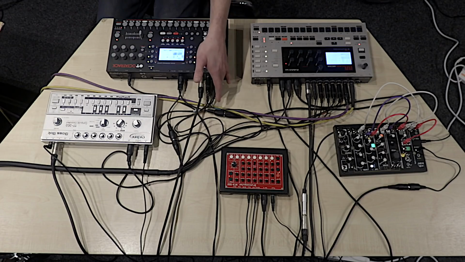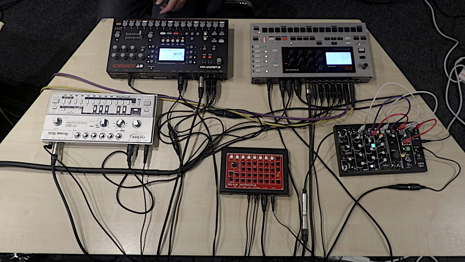I'm just going to go through the bits of kit one by one. So on these first two channels I've got the main out of the Octatrack. So I'm going to fade everything else down.